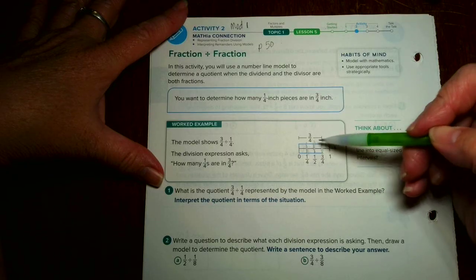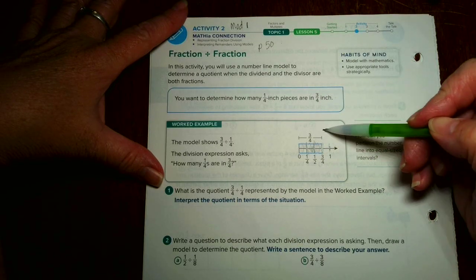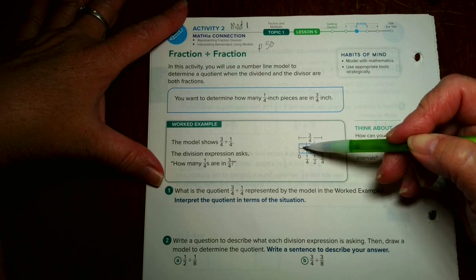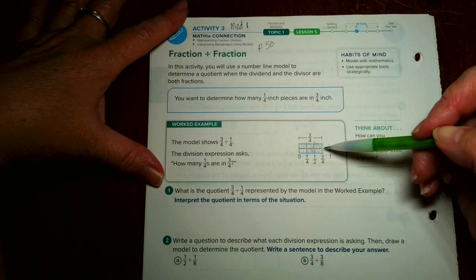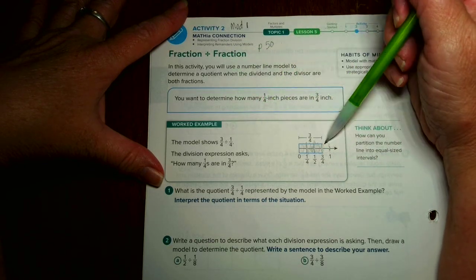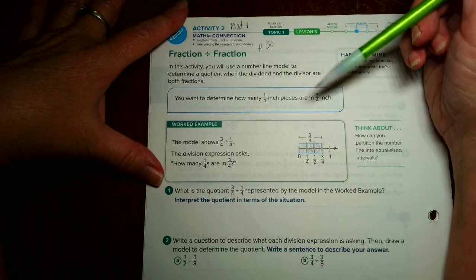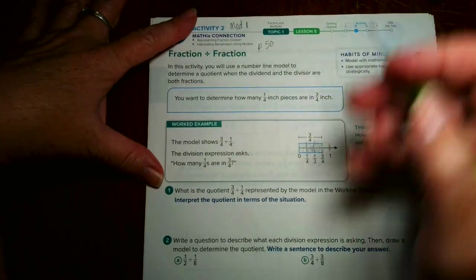So this is 1/4, this is a quarter, and this is a 1/4. It's in the 3/4. So it looks like there's 1, 2, 3 of the 1/4 in the 3/4. So the model shows 3/4 divided into 1/4 inch pieces. So how many 1/4 are in 3/4?